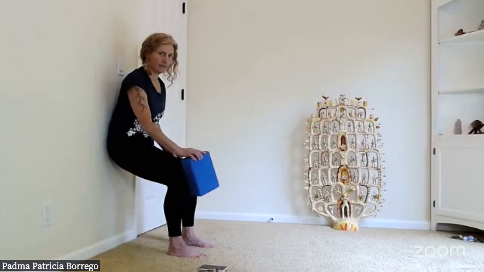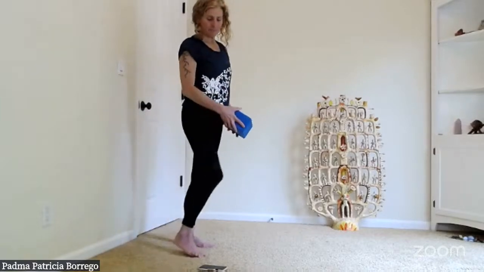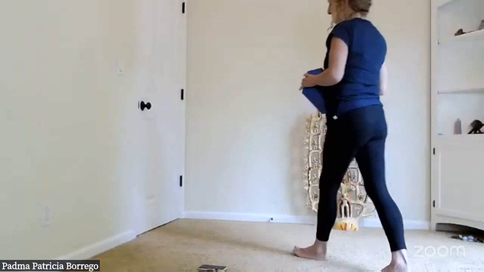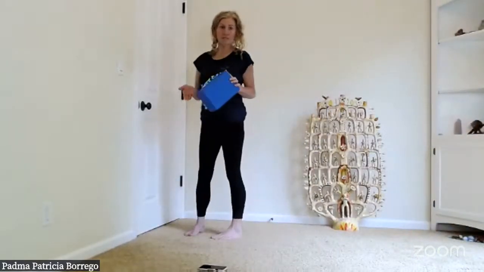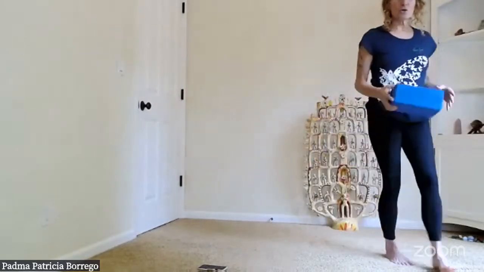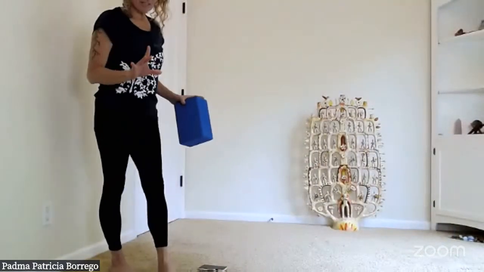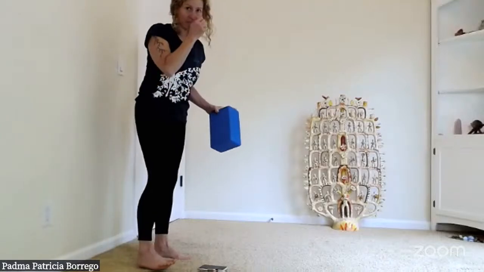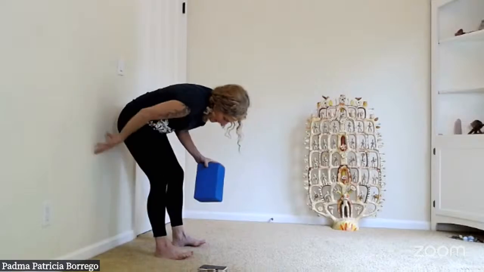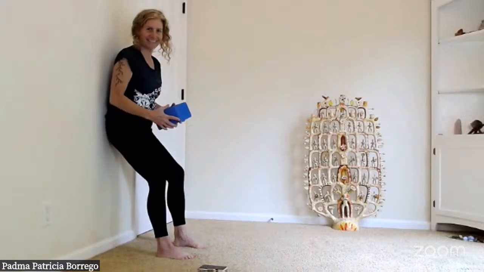Good, and then taking the block out and coming up. Good, just take a little walk around. That was 1.5 minutes. If you need to work up to that, please do so. We'll do 2 more. And you get to decide, right? This again is really just about building strength in the legs, in the knees, little isometric. Okay.